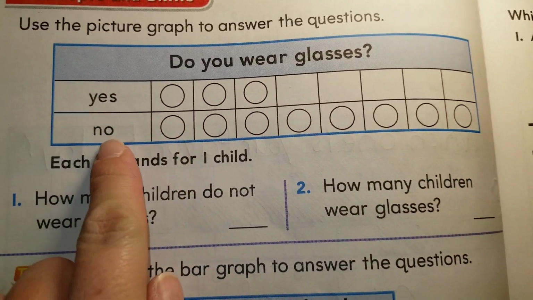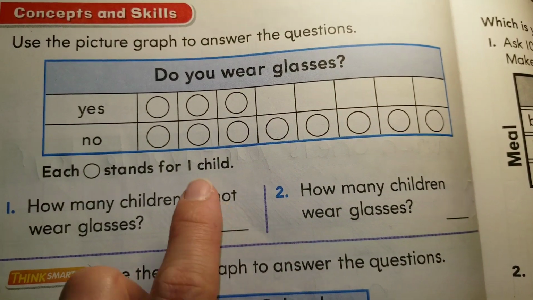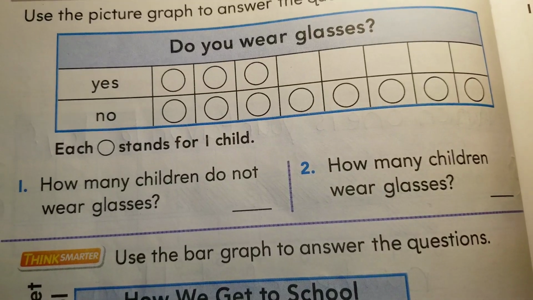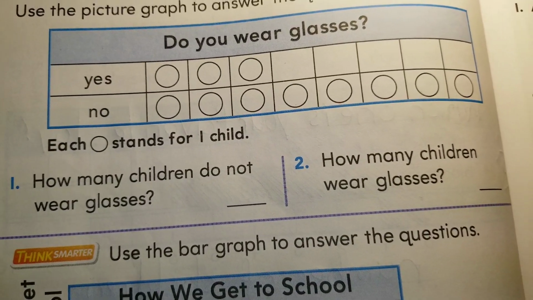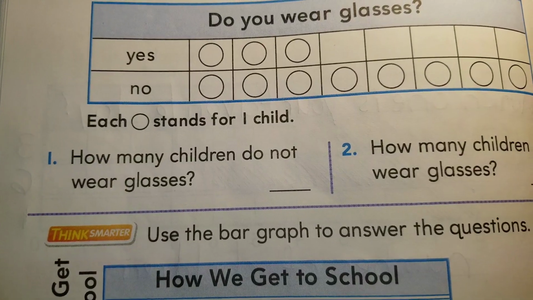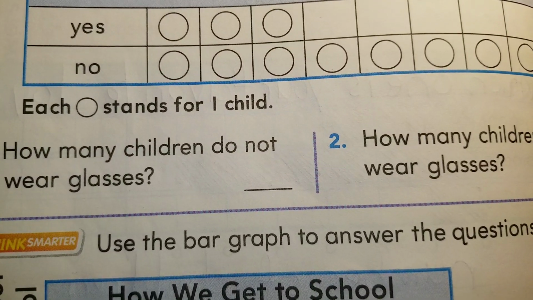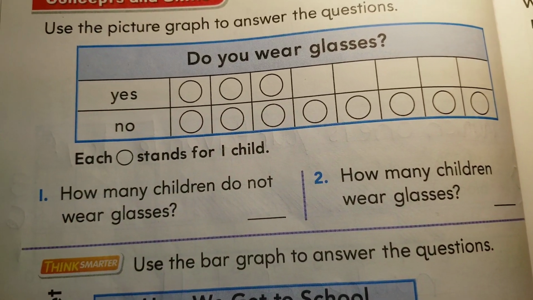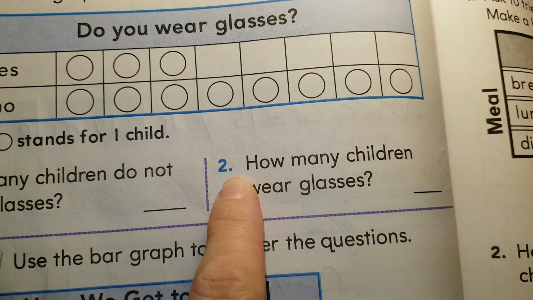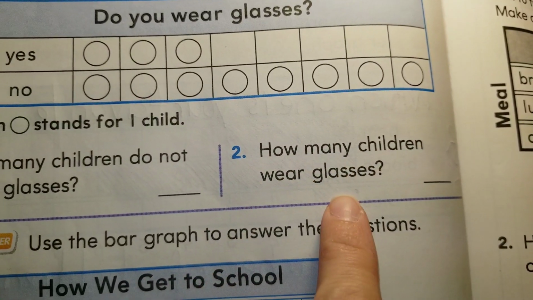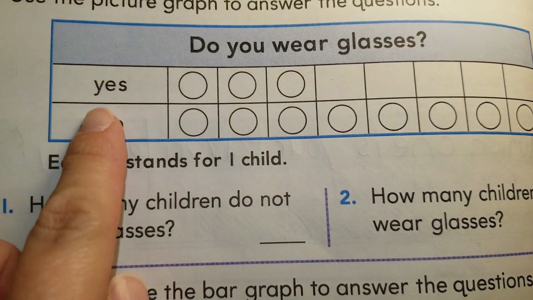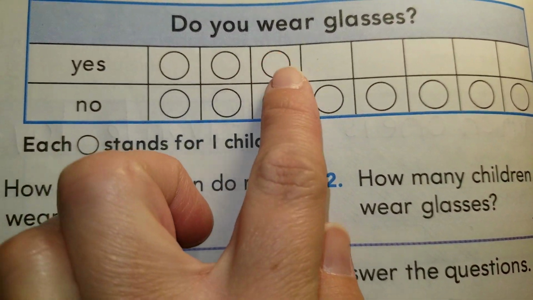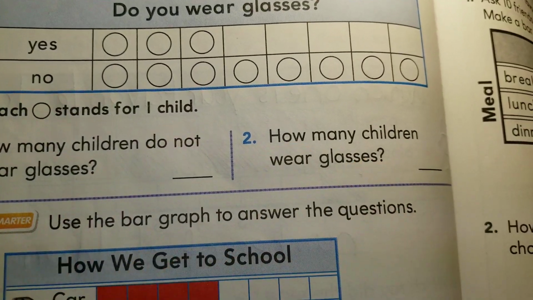So you go ahead and you count the no pictures, and you write down the number. Count them, count them, count them, and then you can write down the number. Alright, that was pretty easy, so I bet all of you got it already. We're moving down to number 2. How many children wear glasses? For this one, we need to go to yes. Yes, I do wear glasses. Count how many children wear glasses and you write it down.